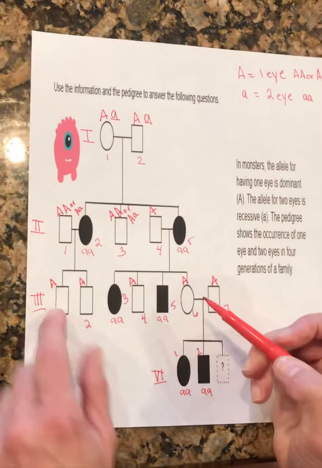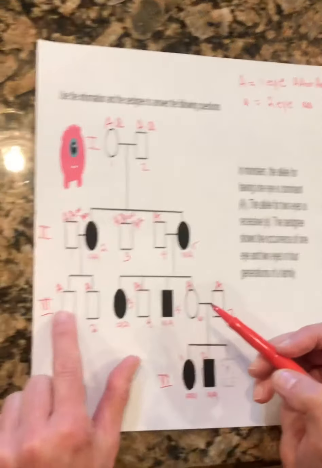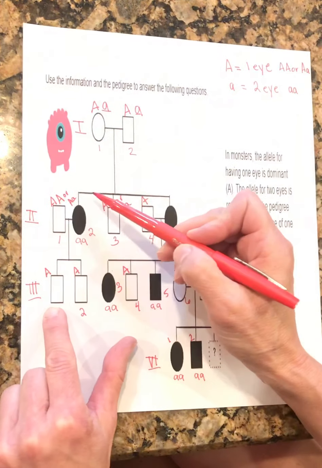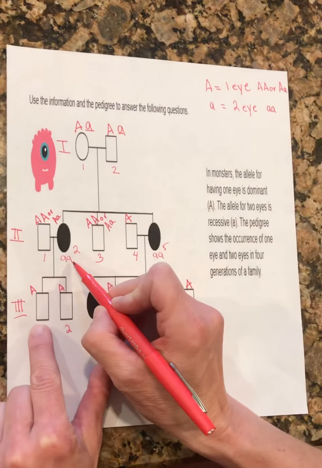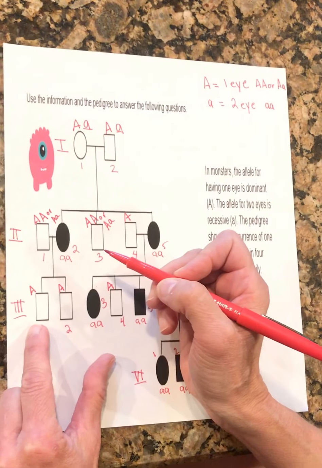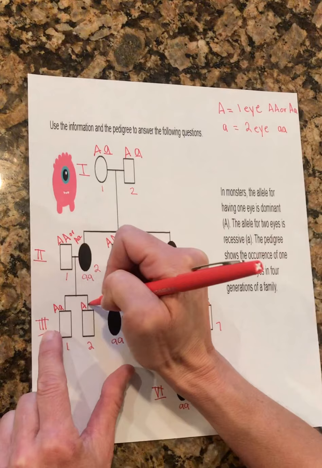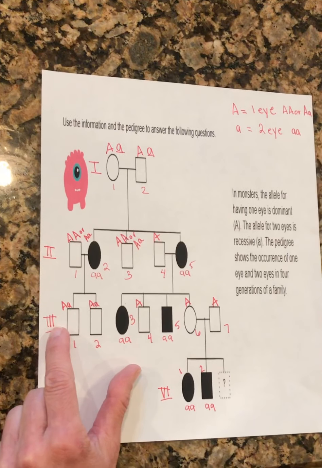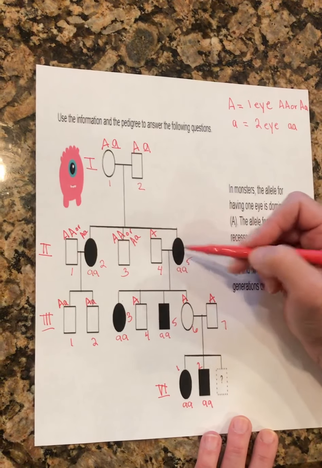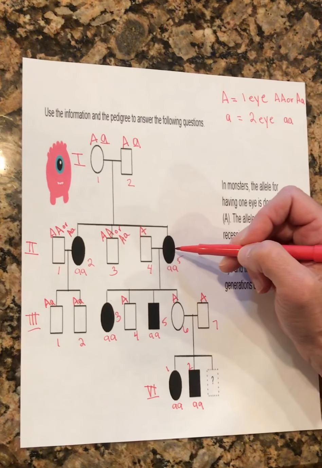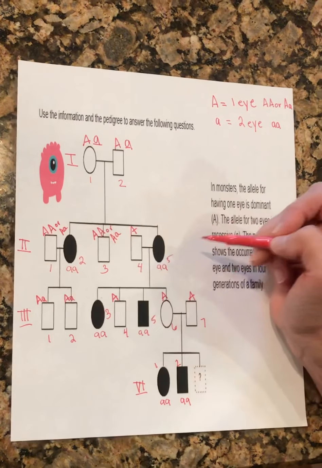I'm not sure. But I can figure out what their children are because mom is little a, little a. So the only gene mom can give them is a little a. So both of these two would have to be carriers. They're heterozygous. All right, so now we're going to move over to the youngest daughter's husband.